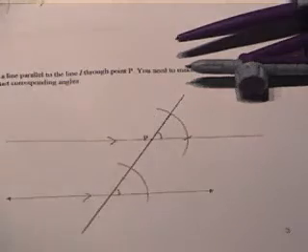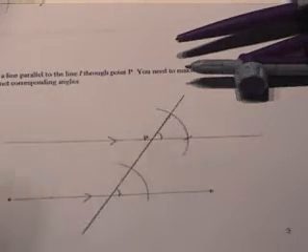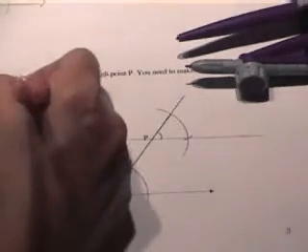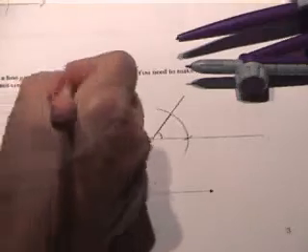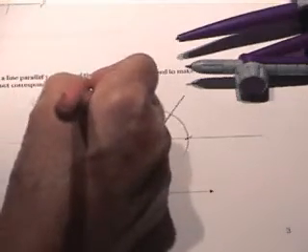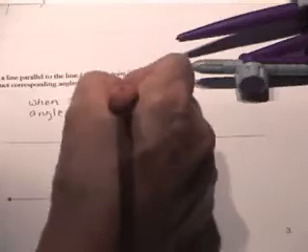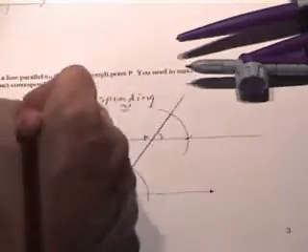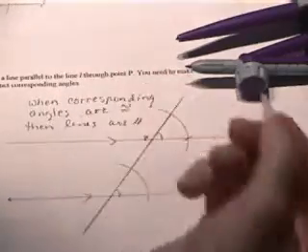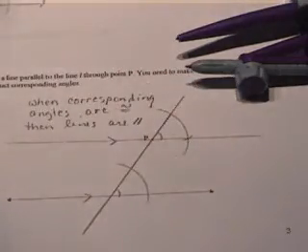And so what we say here, we say that when corresponding angles are congruent, then the lines are parallel. And that's what we did. There you go. That's number 9.